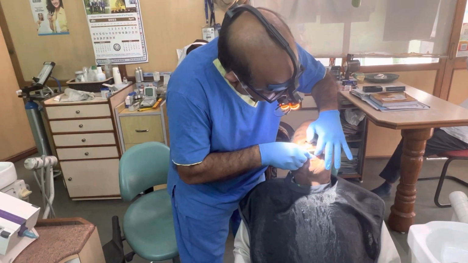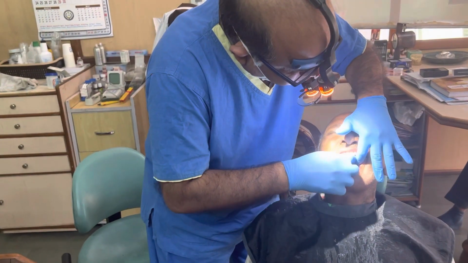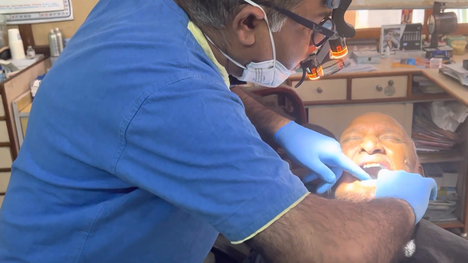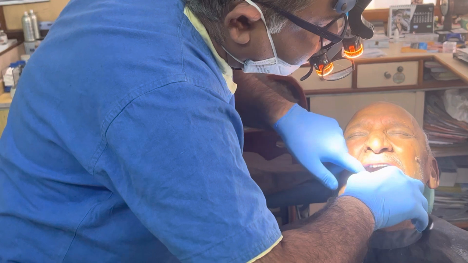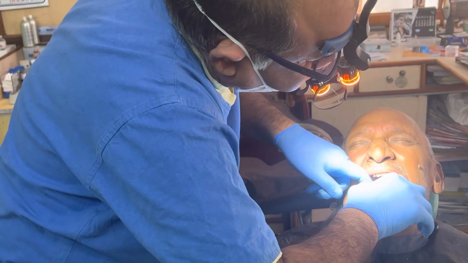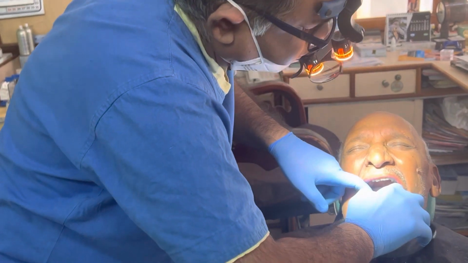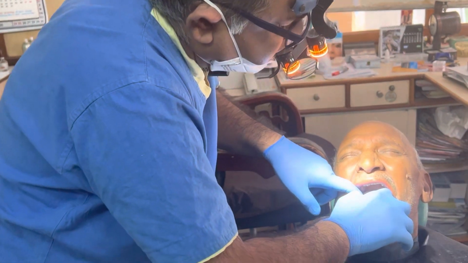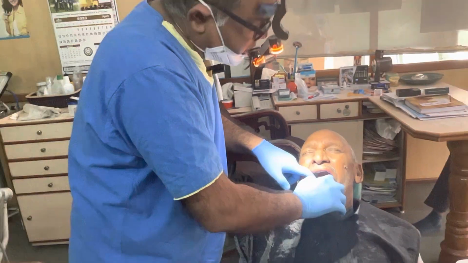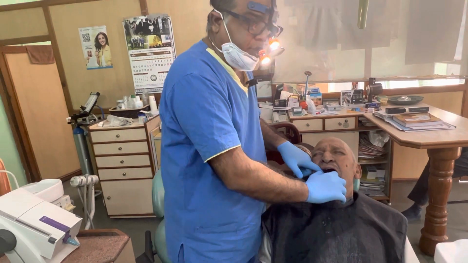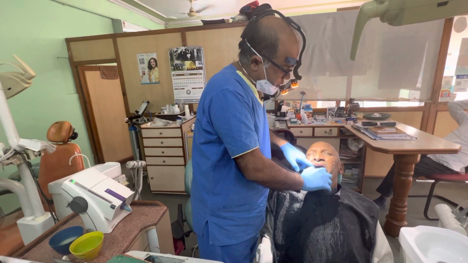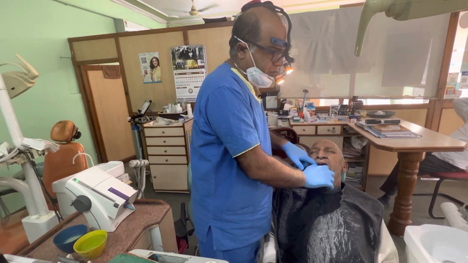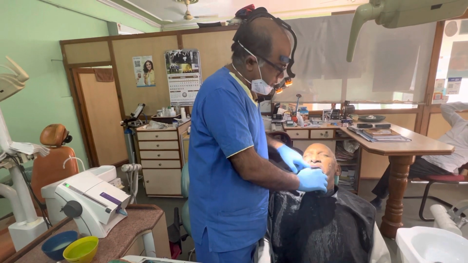Ask the patient to raise the tongue, but in this condition he is not able to raise the tongue because of the surgical part, and a partial glossectomy was also done in this case.